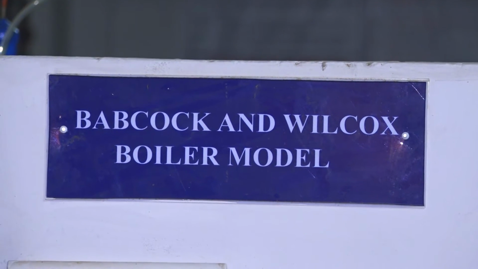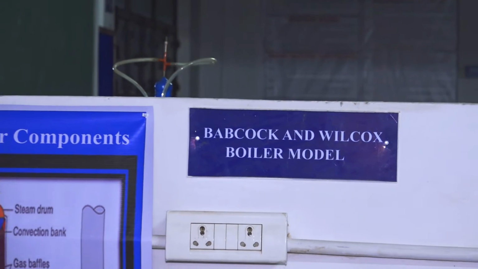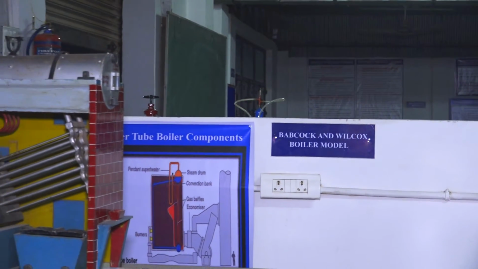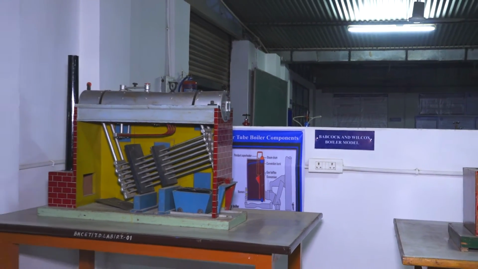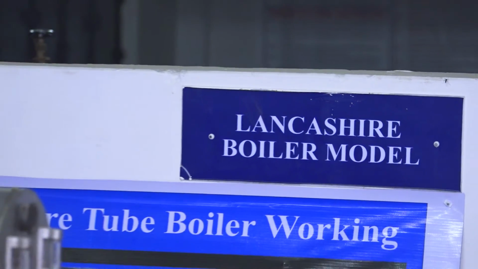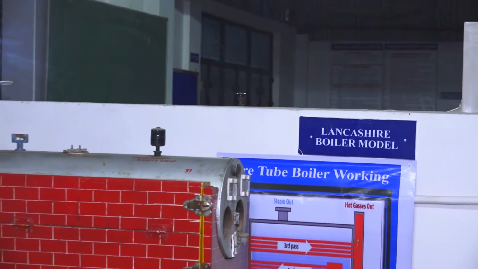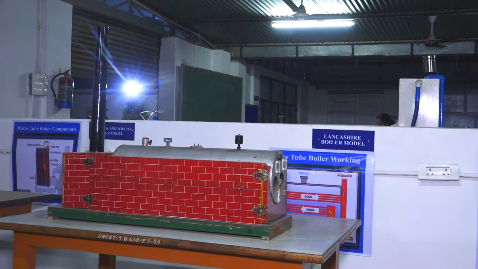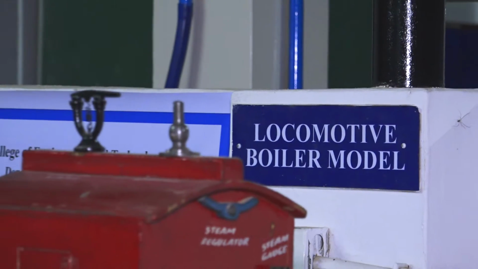This is water tube boiler, and the water tube boiler model is provided here to learn about the different types of boiler, water tube boiler. This is Lancashire boiler model, and this boiler comes under the category of fire tube boiler. This is locomotive boiler, which also comes under the category of fire tube boiler.